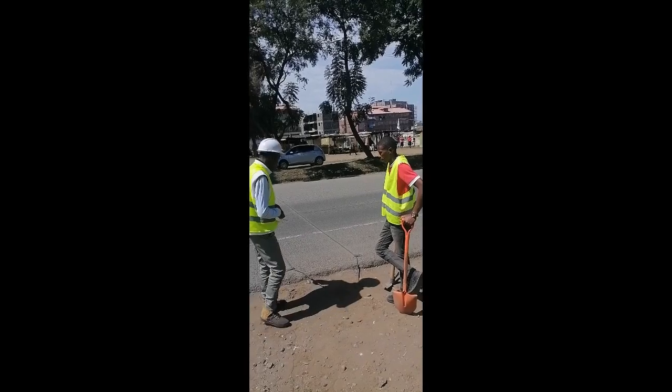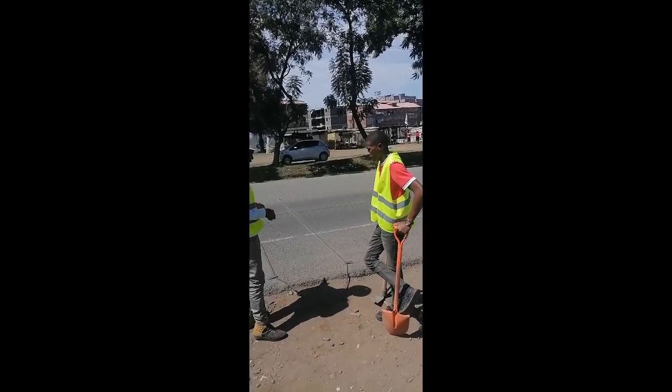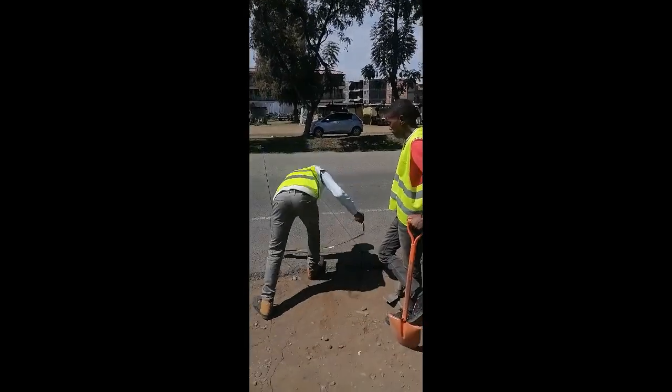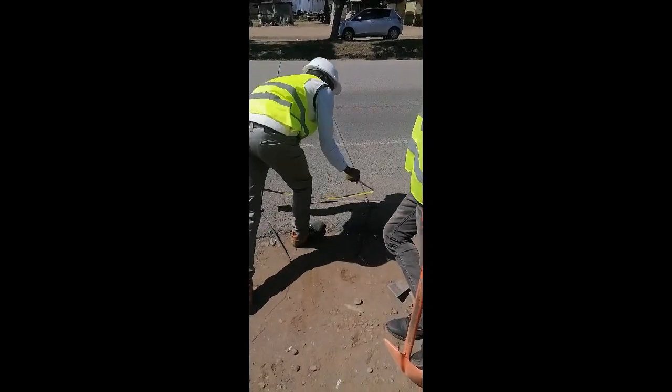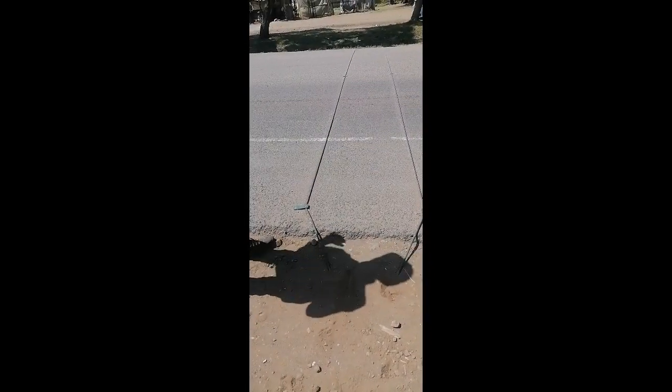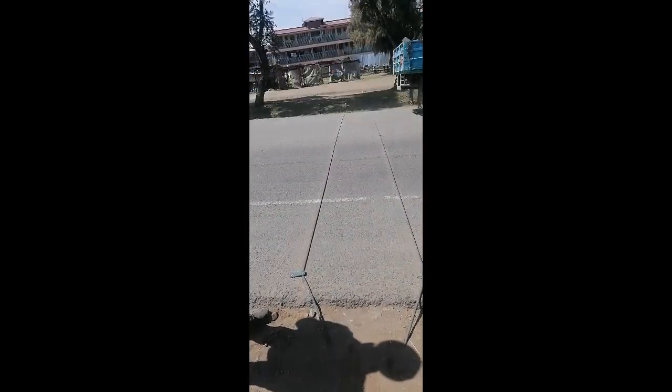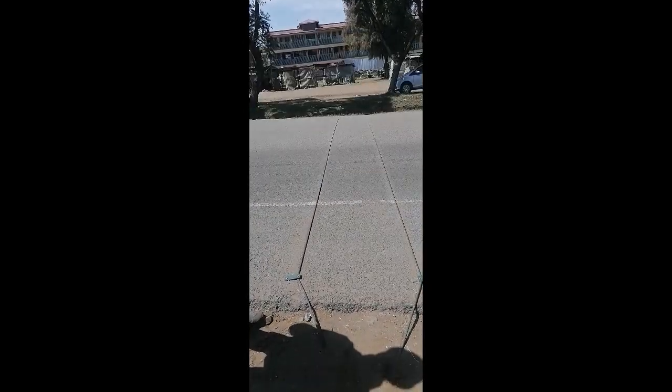So the first thing is to check whether its width is as it was, and measuring it is 1 meter, and I believe the others are 1 meter as well. So tutachimba hapa, we will dig here because the MetroCount is installed here.